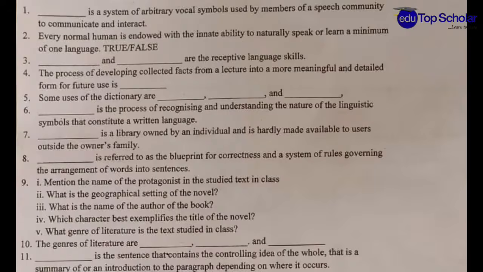Then number 7, dash is a library owned by an individual and is hardly made available to users outside the owner's family.